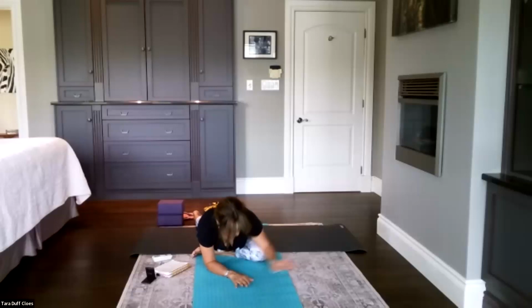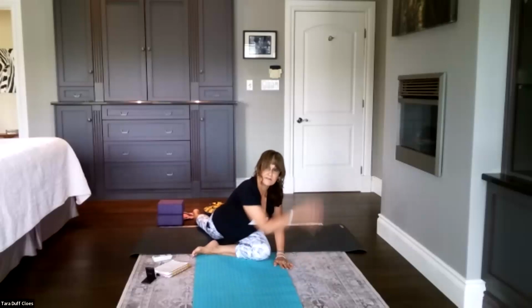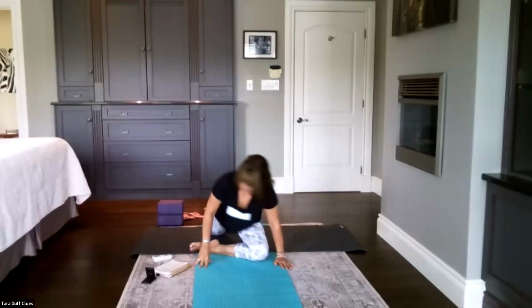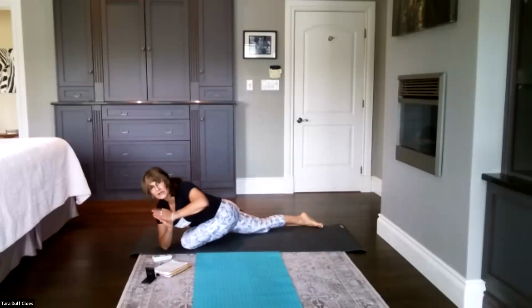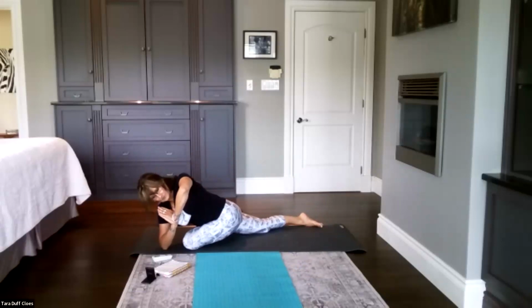Inhale, lift your head, walk your hands to the left, so your right elbow will come outside of your left knee. And making a prayer, take the twist, or just place both hands on the earth and look over your left shoulder. Spiral from the navel, spiral from the heart, spiral from the brain. One more breath.